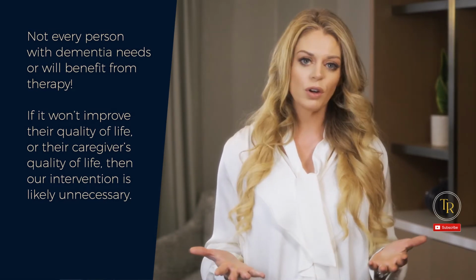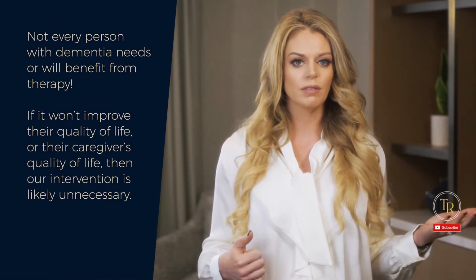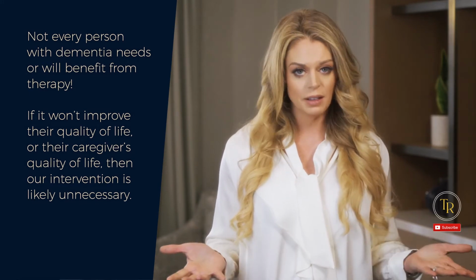Not every person with dementia needs or will benefit from therapy. If it won't improve their quality of life or their caregiver's quality of life, then our intervention is likely unnecessary. It is so important to decide if the patient even wants therapy to improve. And if they don't, you are wasting both of your time and healthcare dollars.